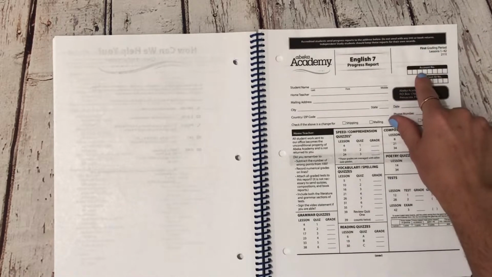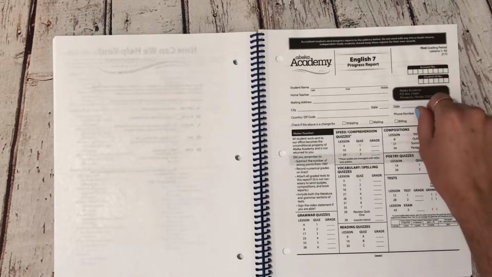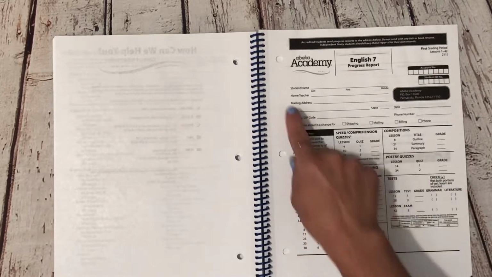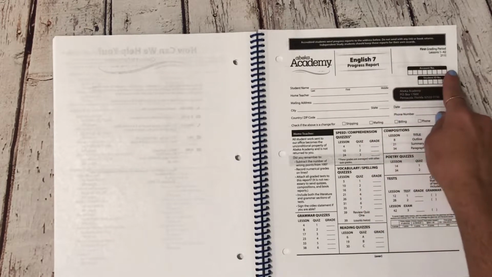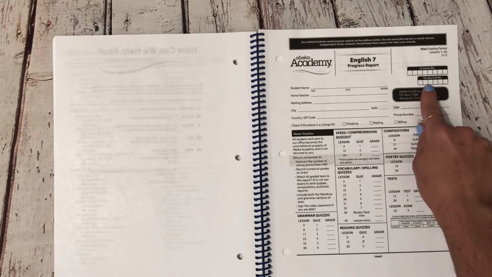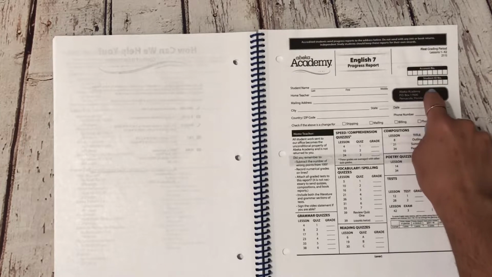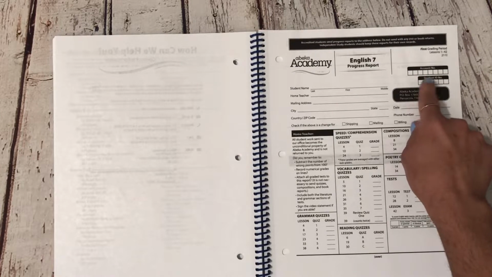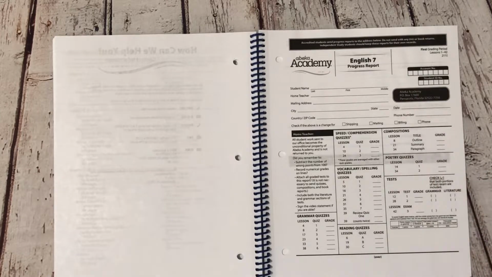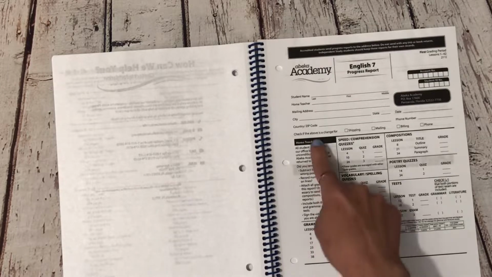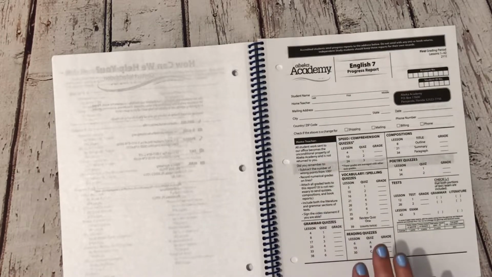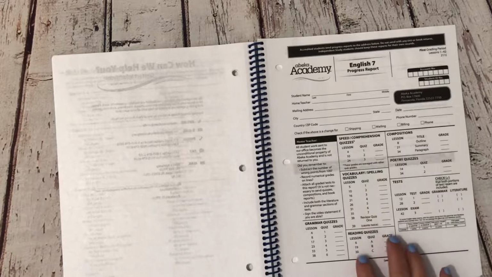This is the first grading period from lessons 1 through 42. You're going to want to put in all of their information here, and then this is your account number and student ID. When you set up with Abeka through abeka.com, you should be getting a dashboard, and that's where that information will be, I believe. I think they send you a letter, if I remember correctly. Here's a little note to follow while you're filling this out.